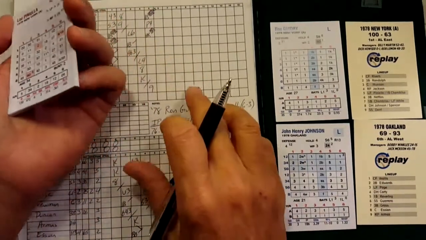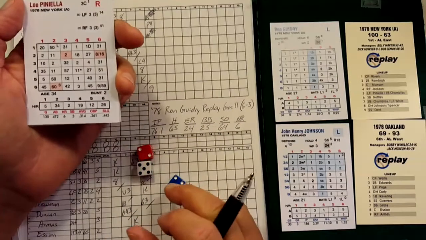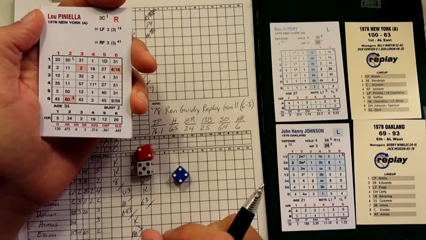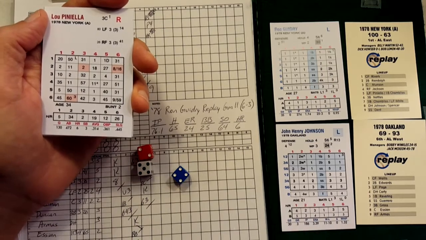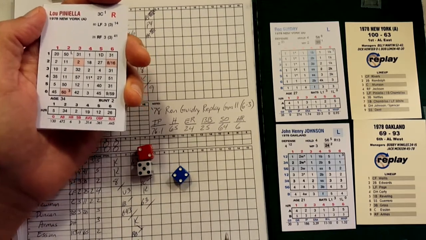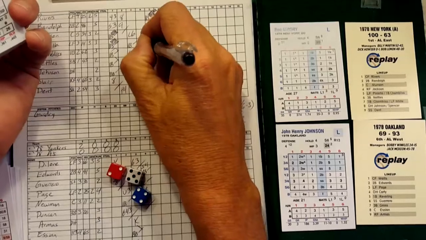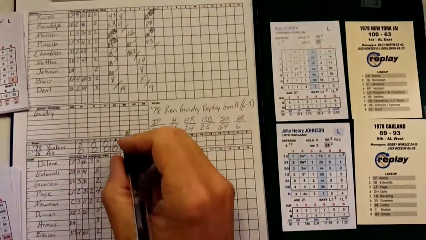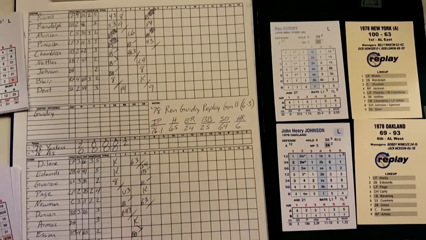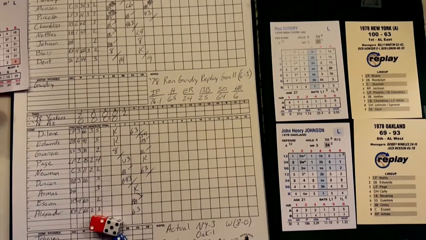Here's Lou Piniella. 2 outs, bases clear. 2-5 is a 50, and then a 2-4. 54 in column 2 is a ground out to second base. First time Piniella's retired. 2 runs, it's 4-0. Yankees won this game in reality 3-1.